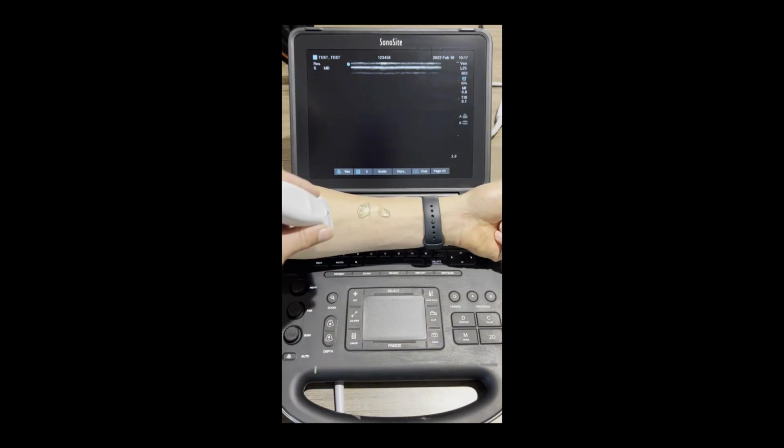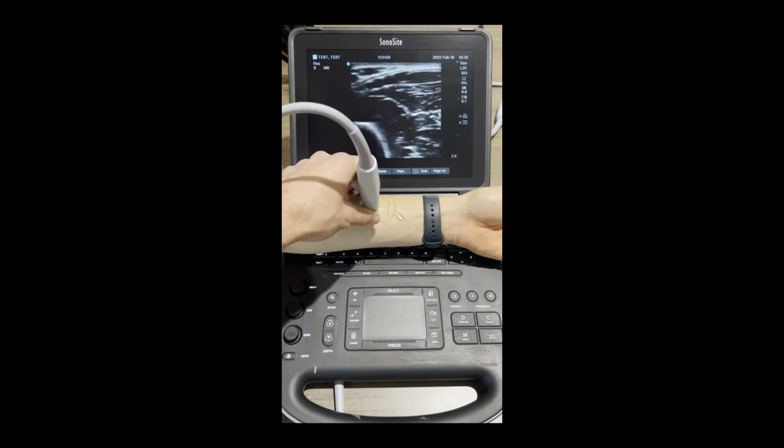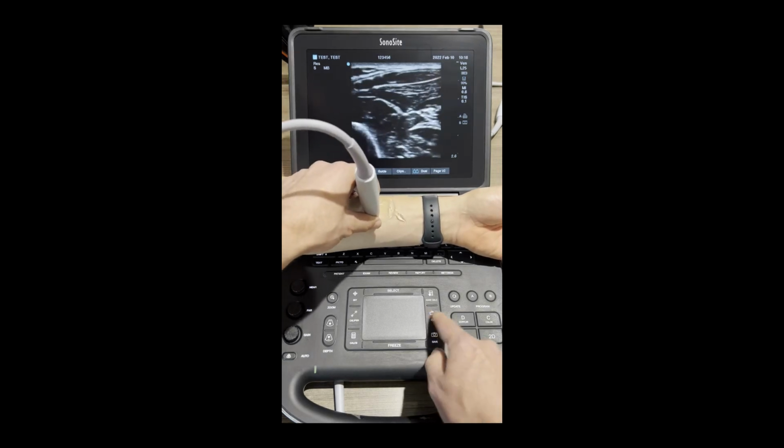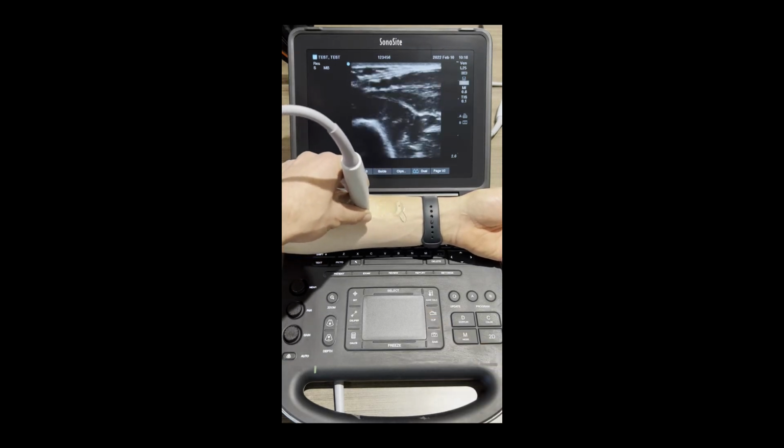Now we're going to talk about how to save images. It's important for any of your studies to make sure you save exemplary images of either normal findings or pathologic findings. In general, video clips are going to be preferred as this provides more information. However, if you are doing a measurement, then you can do a still image. So in order to save video clips, you're going to push the clip button and it's going to record 4 seconds proactively.